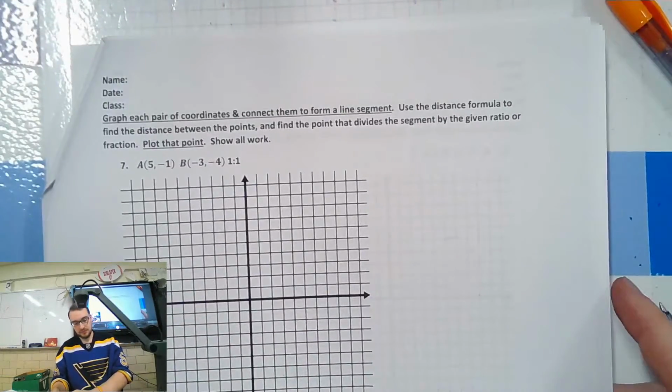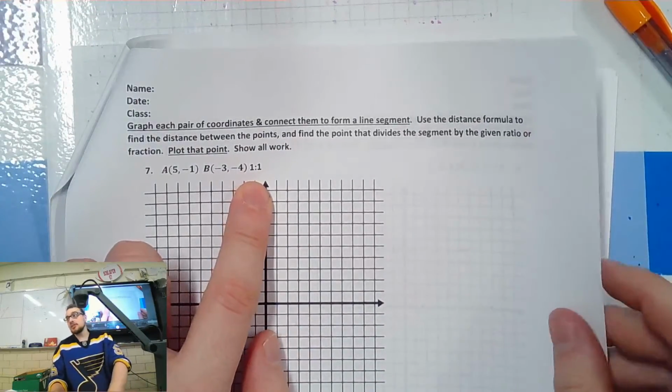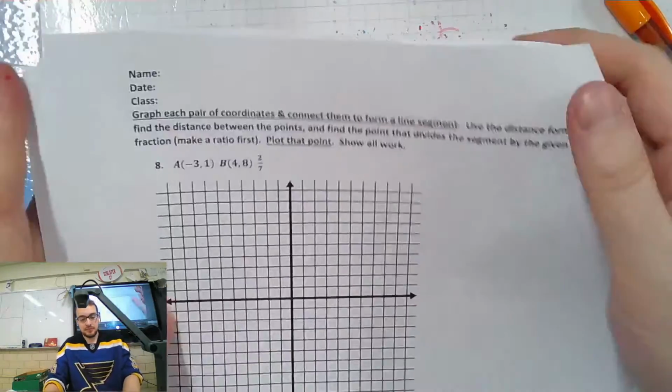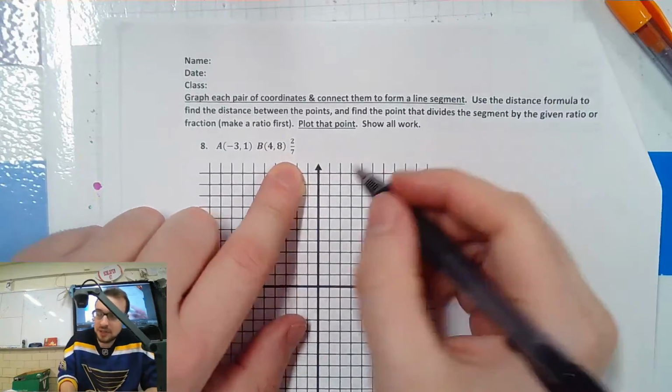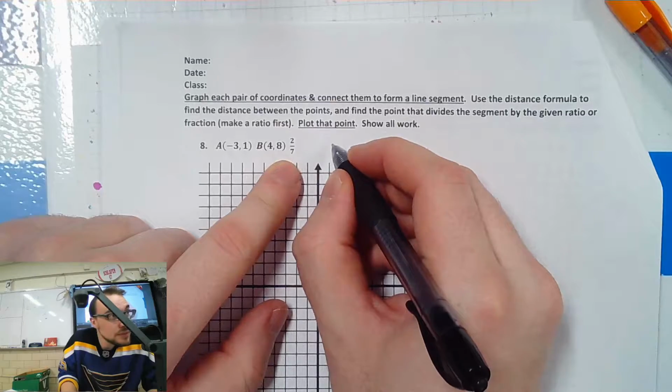7 and 8 are the same thing. That's going to be a 1-to-1 ratio, so midpoint, right? Look at 8. Our ratio isn't given to us, it's given to us as a fraction. So what's our ratio going to be? 2/7 is going to be what? 2 what?